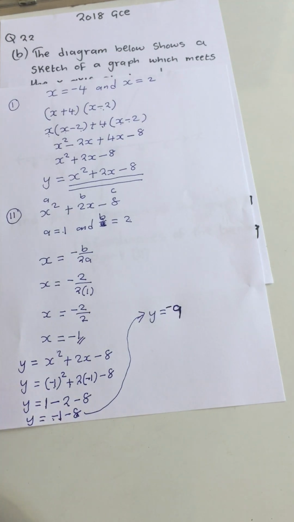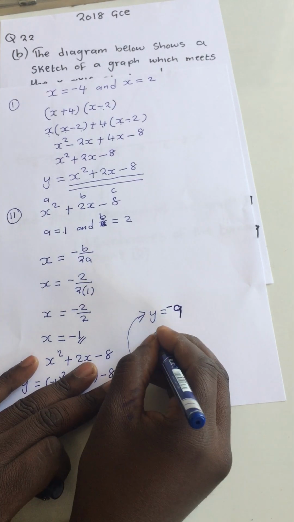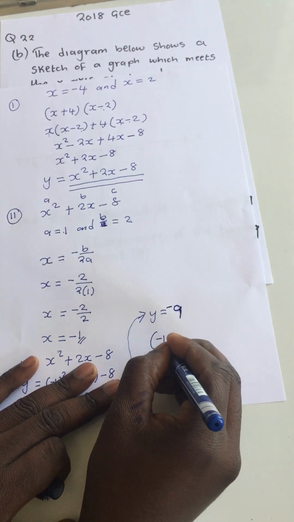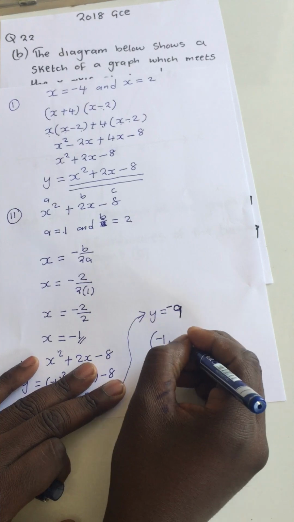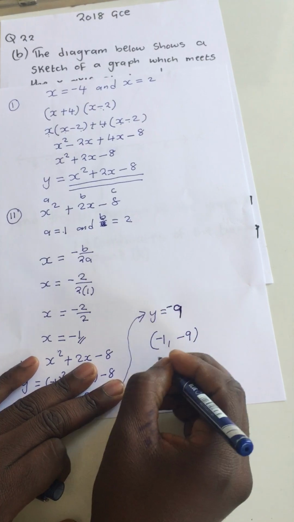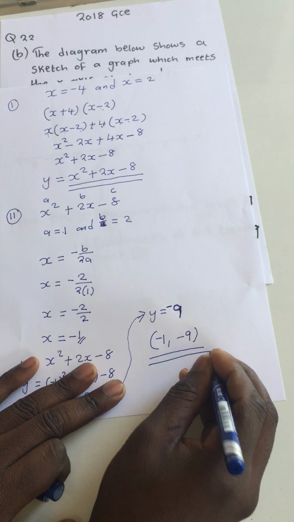Now, since they want the coordinates of the turning point, you say open negative 1, comma, negative 9. These were the coordinates they were looking for.